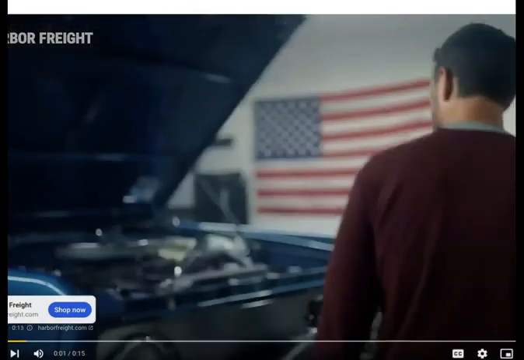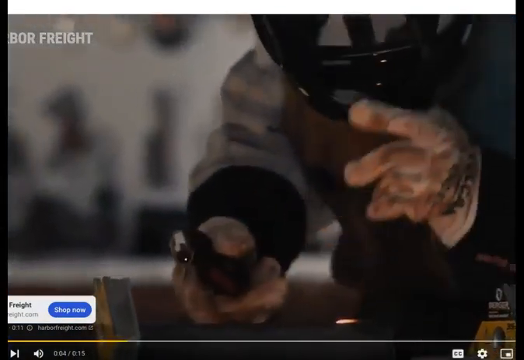And here's shape. When the sawdust settles and the engine finally roars, the thing you care about most is a job well done.